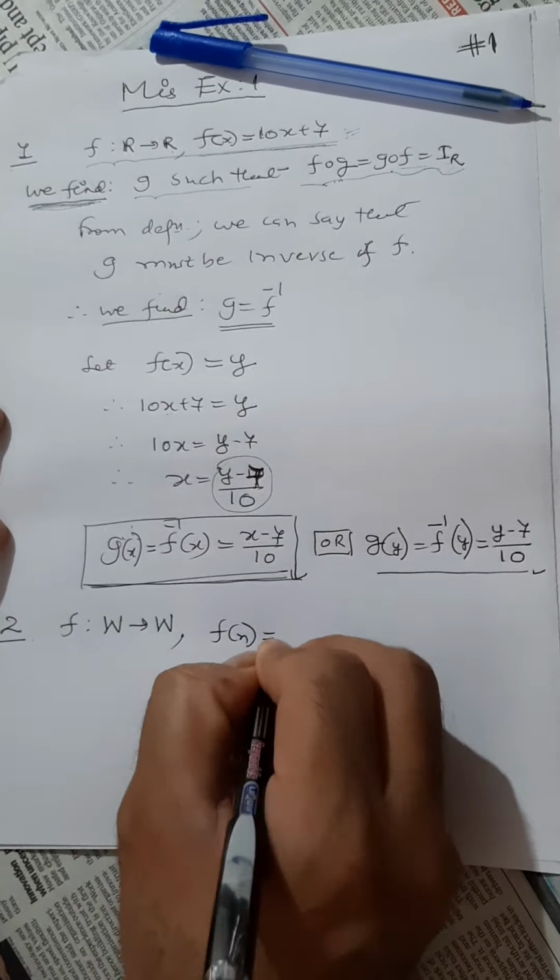So in all the three cases you have shown that f is 1-1. So this is the 1-1 part. Now onto the onto part. Check for onto now. To check onto here is not a big task because the function is defined on W. You recall whole numbers means positive integers with 0. So W is 0, 1, 2 and so on.